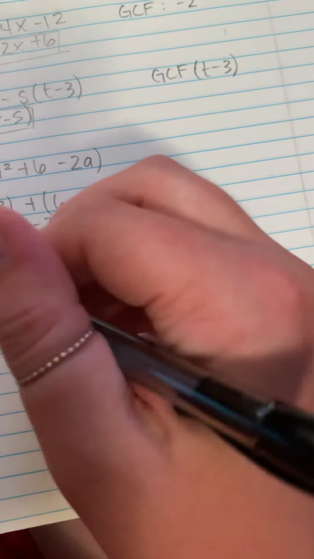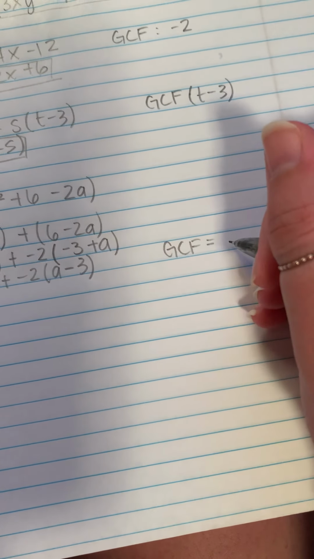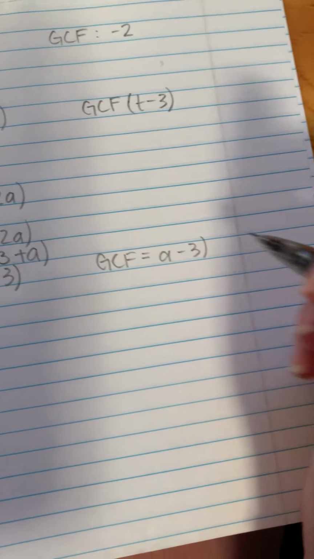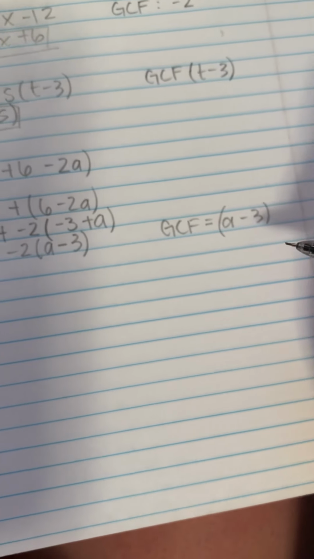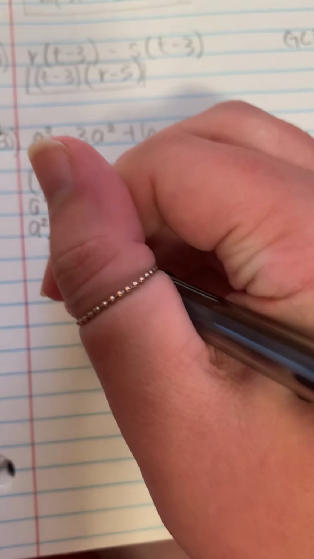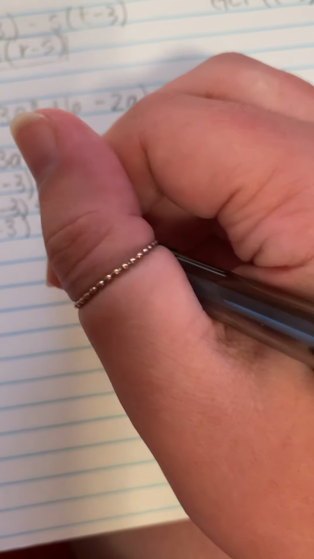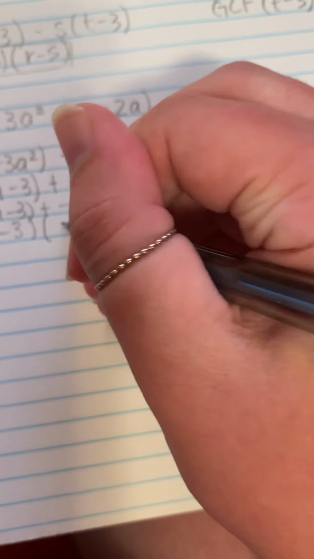And then right away I notice right here that our greatest common factor is a minus 3. So I'm going to take a minus 3, parentheses, and a squared minus 2. And that's our answer.